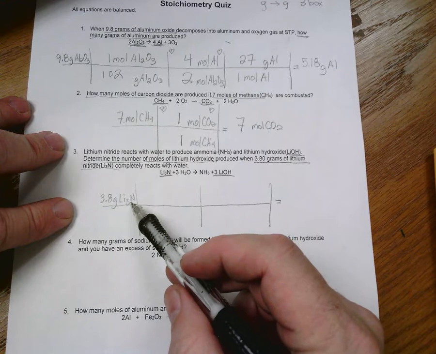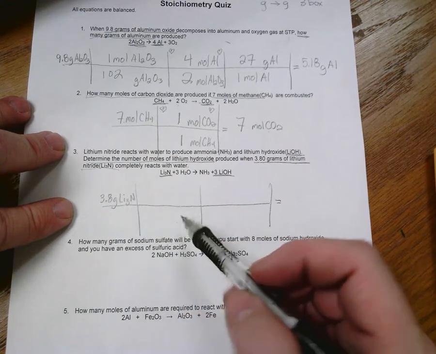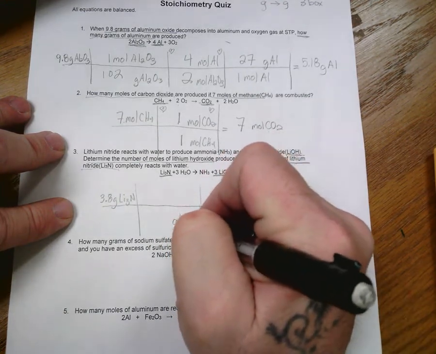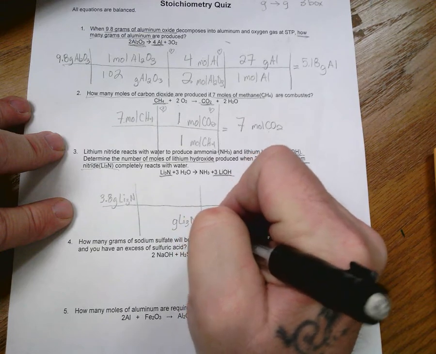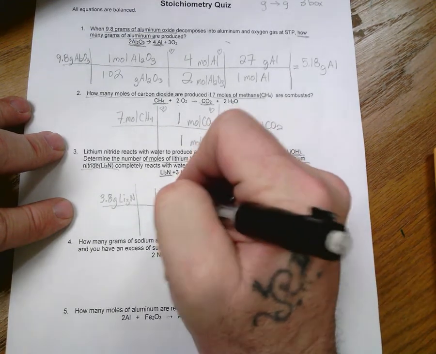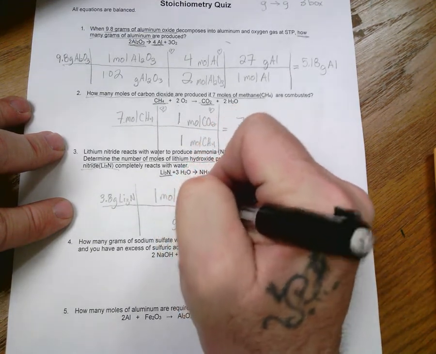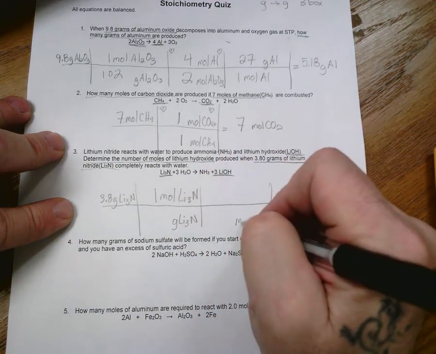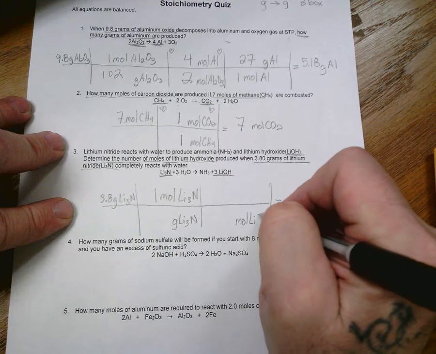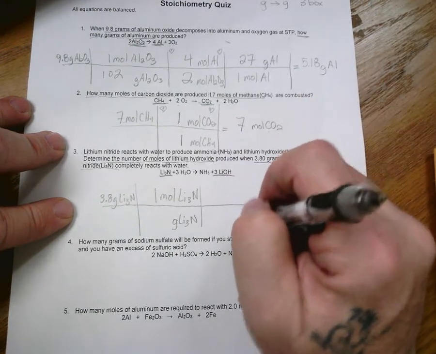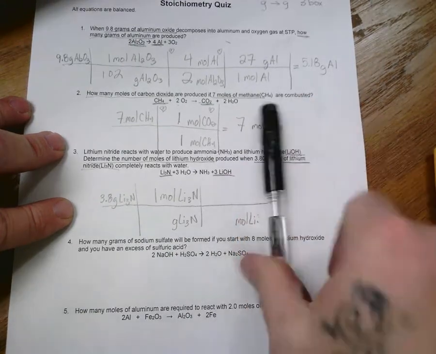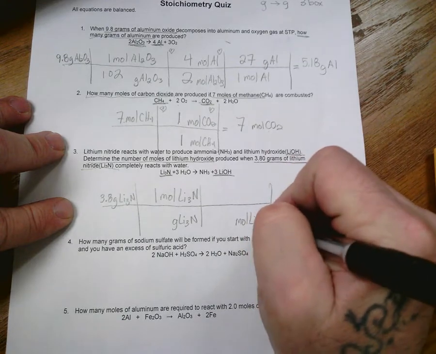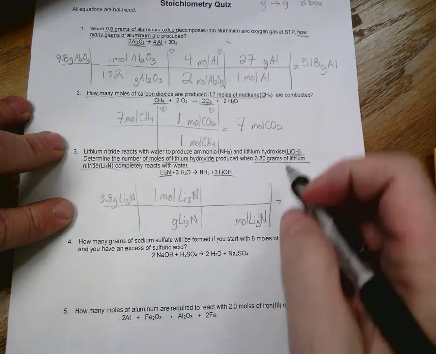Okay, so by the diagonal rule, grams Li3N, and by the grams rule, 1 mole Li3N, and by the diagonal rule again, moles Li3N. And that's as far as I can go.